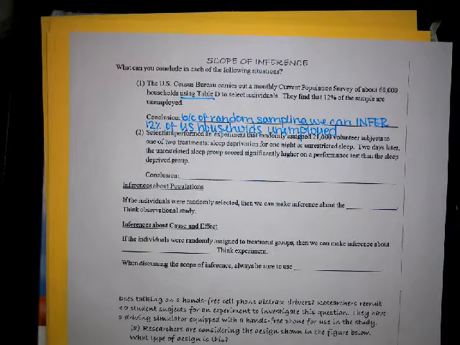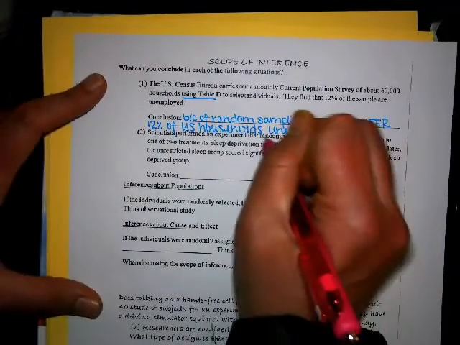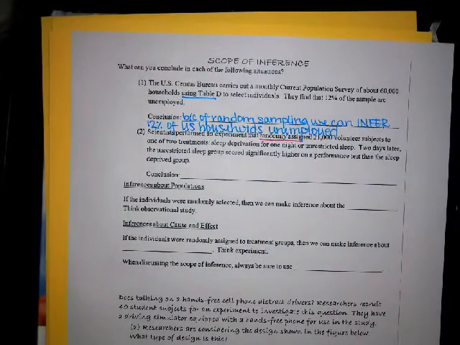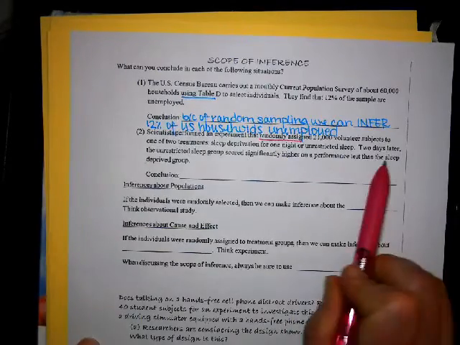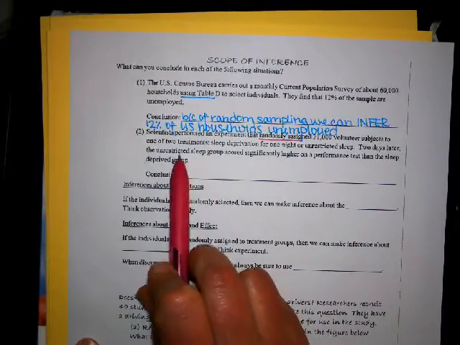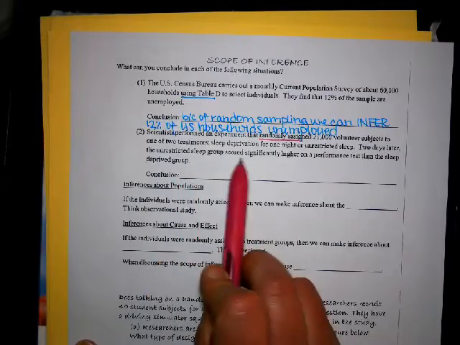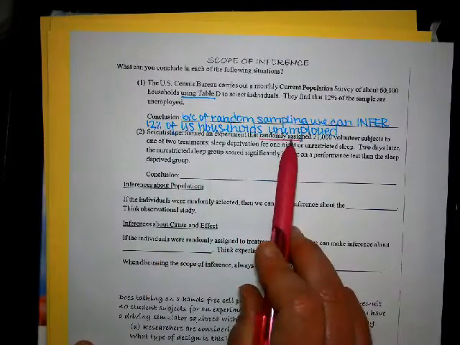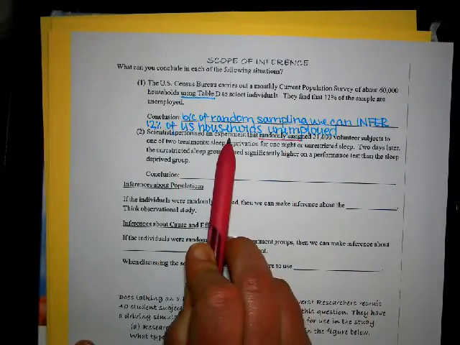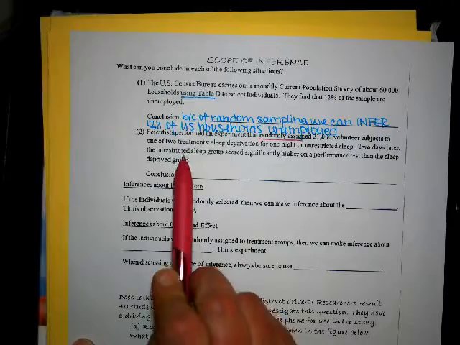So we have random assignment, which means that we can infer that the group that had unrestricted sleep scored significantly higher. Random assignment, it's an experiment, so we can say that more sleep causes higher scores.